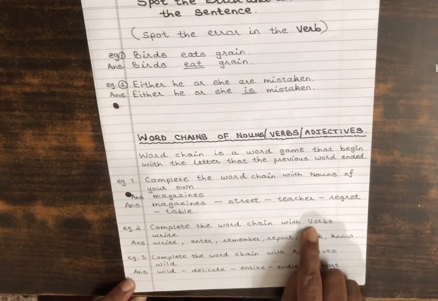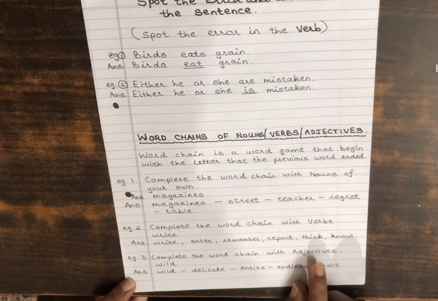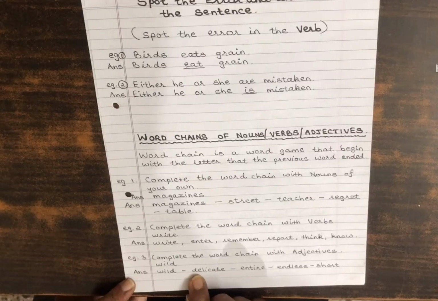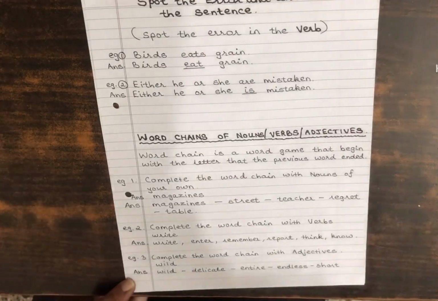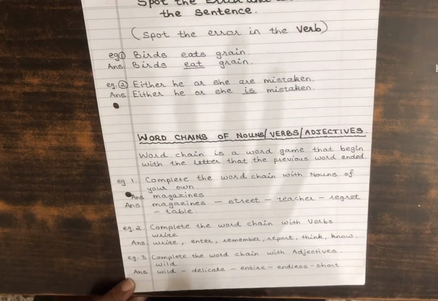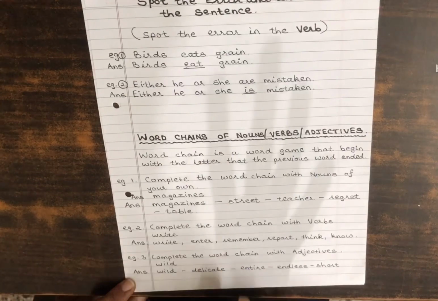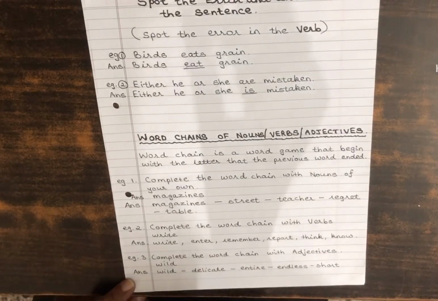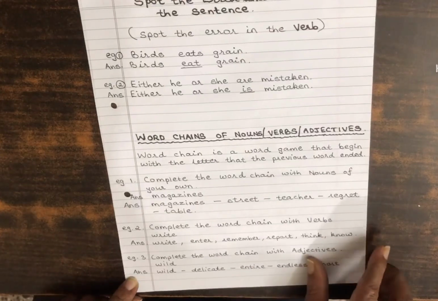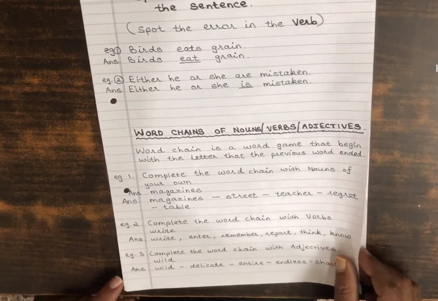So all are action words. Now describing words. All describing. Wild. D, delicate. E, entire. E, endless. S, short, and so on. You have to use only 4 words, and try and use at least 4-letter or 3-letter words to write the word chain.